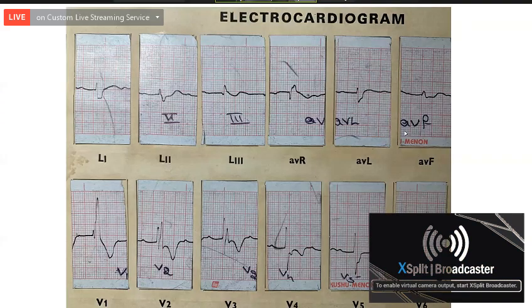Okay, this is simpler. Any volunteers? Look at the electrocardiogram well. Then once you have got some idea, you can start talking. Sinus rhythm, sinus rhythm, very good.